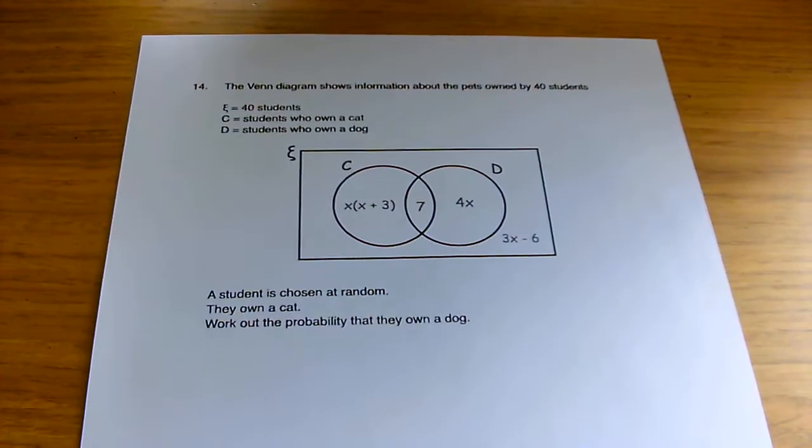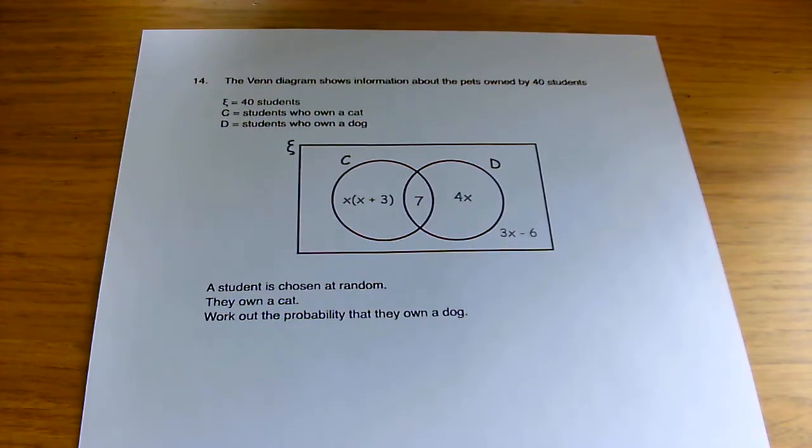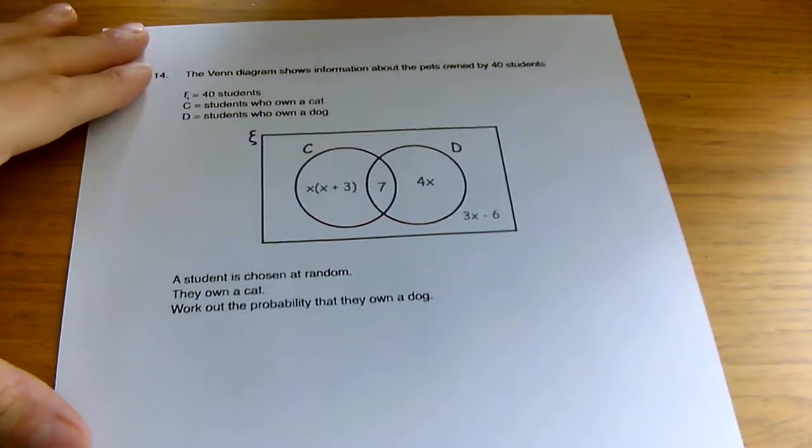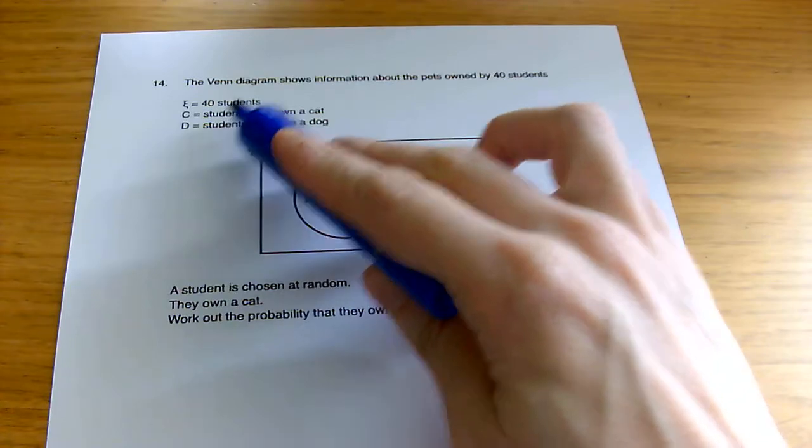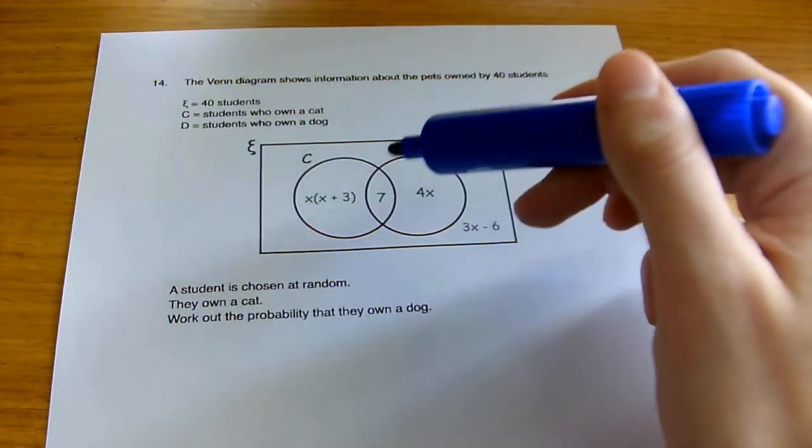The last question. Now this question, I have to admit, was not actually possible with the maths you've seen so far. So don't worry if you didn't get this. It's something we're actually going to go on to very soon. And you've seen part of it, but there's one step that you just haven't seen yet. So you can see it now. Venn diagram, pretty straightforward in theory, cats and dogs. It says there's 40 students in total on the whole Venn diagram.